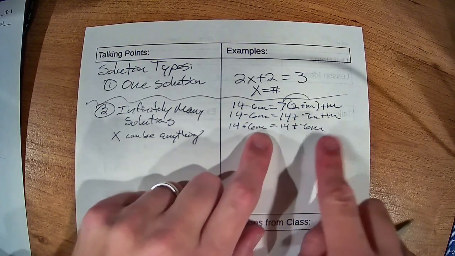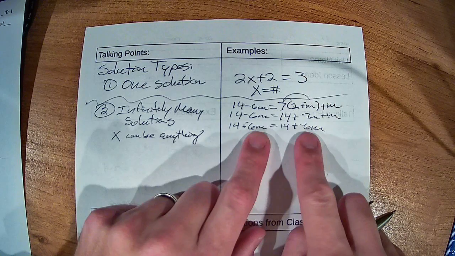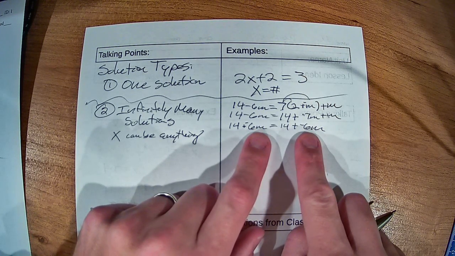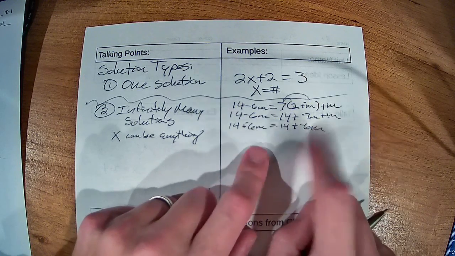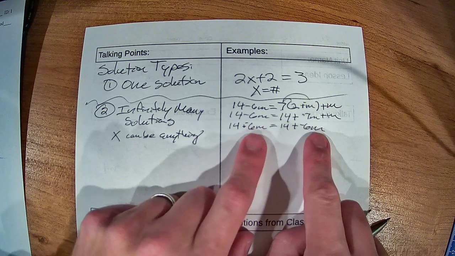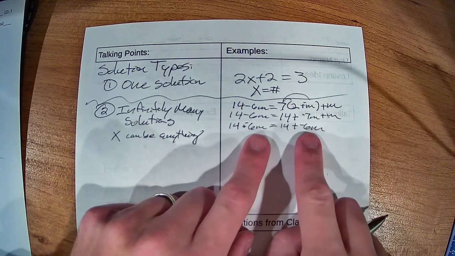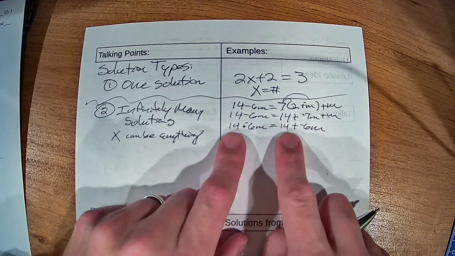For example, if I made both of these m's just 1, well, 1 times negative 6 is negative 6. And if we do that, notice we get 14 added to negative 6, which is 8. Both sides are the same. What if I made m 10? Well, if I have a negative 60 here and a negative 60 there, once we multiply, negative 60 added to 14, it's going to be the same.